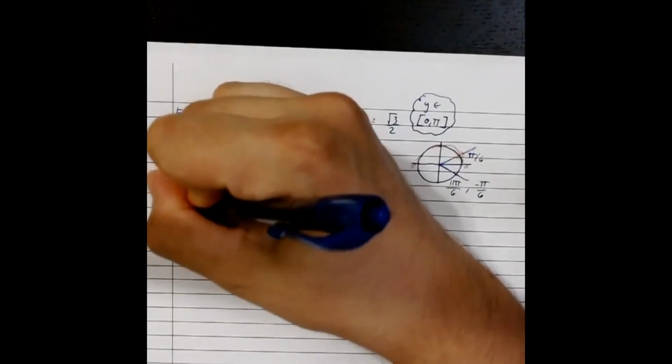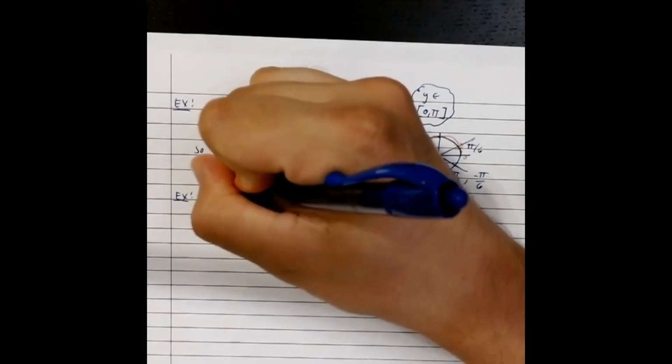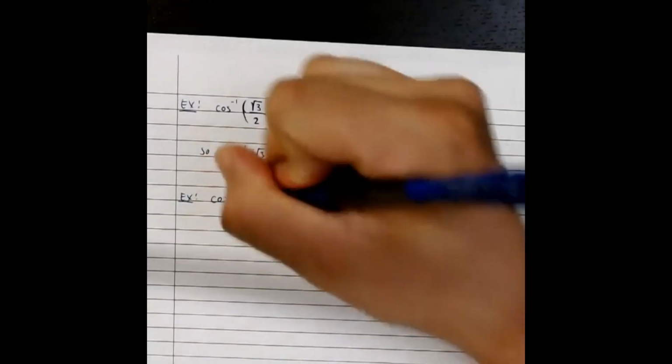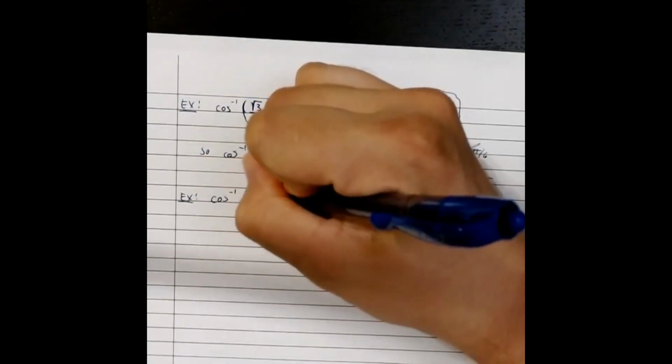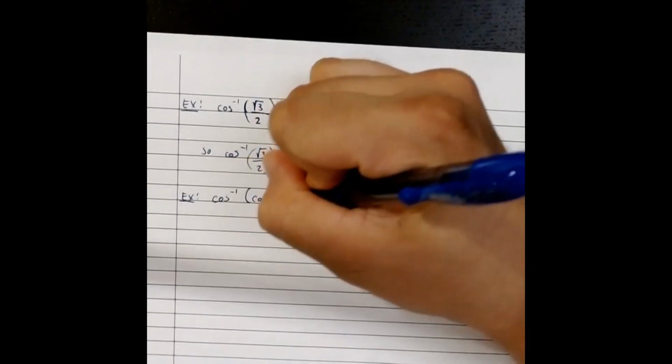All right, now let's take a look at another example where we're going to compose one function with another. Let's say I want to take the cosine inverse of the cosine of pi over 4.